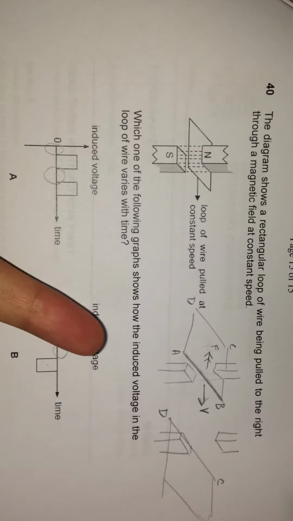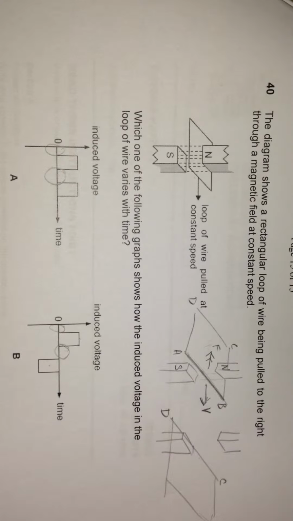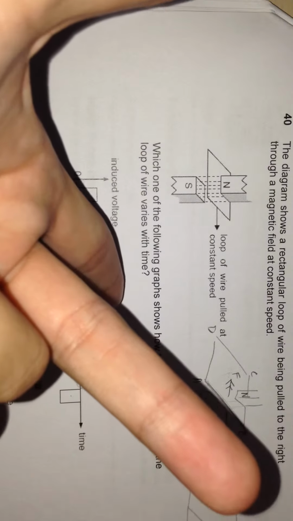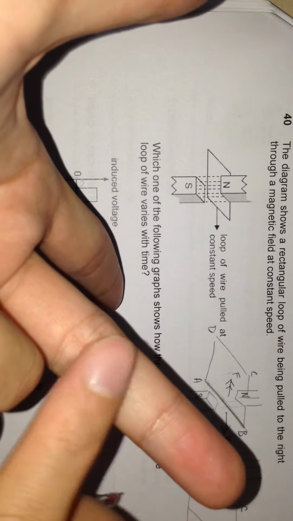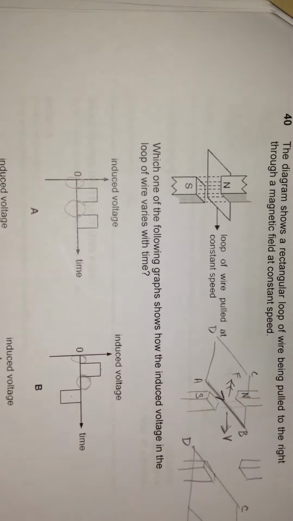So using your left hand rule, your north is here, your south is here, right? So your north and south is going this way. You want your force to be this way. It means that the current must flow from A to B. So you know that my force will be this way. Okay, now let's stop here.